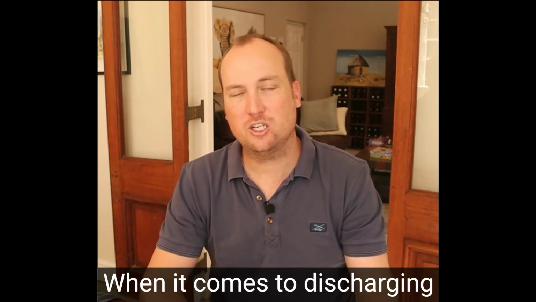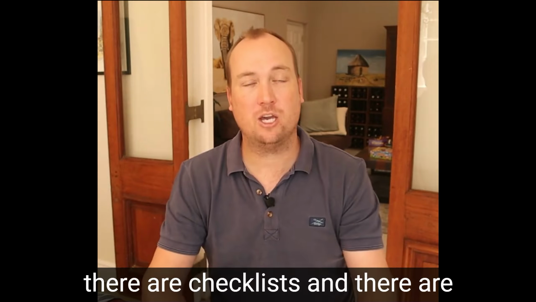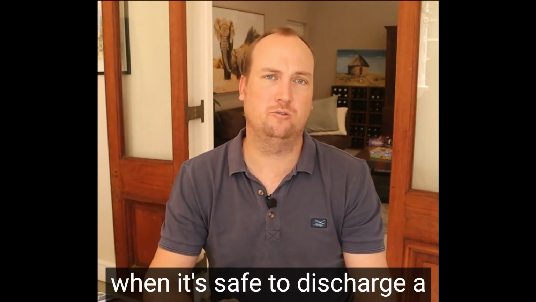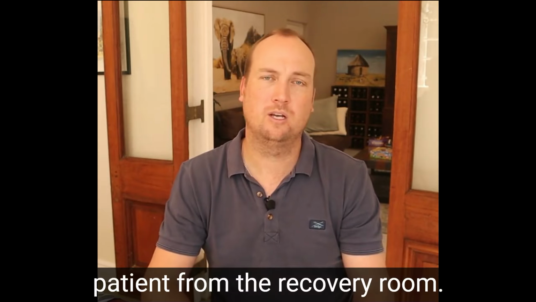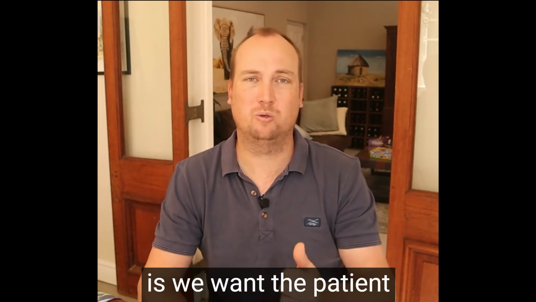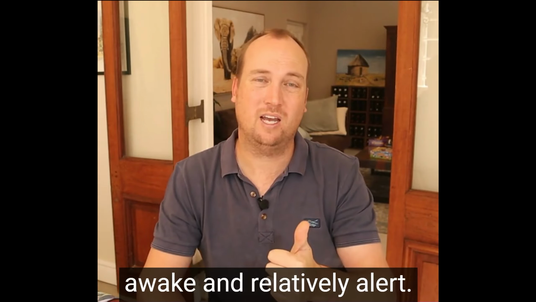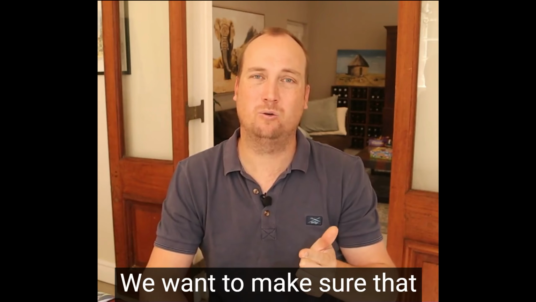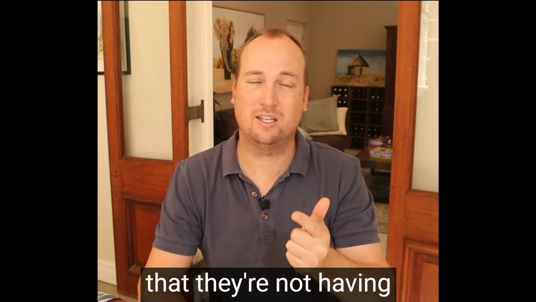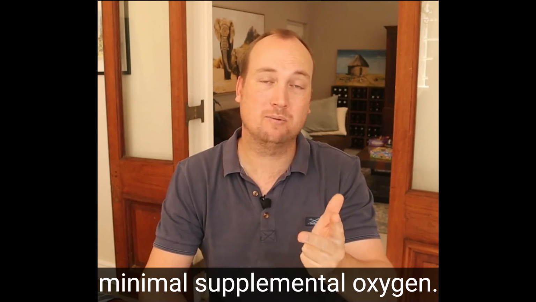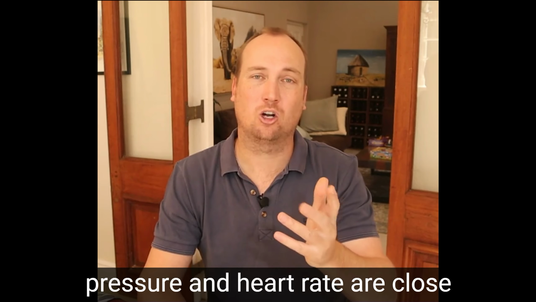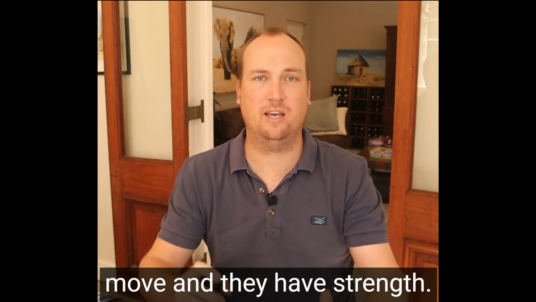When it comes to discharging patients from the recovery room, there are checklists and there are scoring tools to help you know when it's safe to discharge a patient from the recovery room. But basically what we want is we want the patient awake and relatively alert. We want to make sure that they're able to protect their airway reflexes. We want to make sure that they are ventilating adequately, that they're not having apneas, and that they require minimal supplemental oxygen, and that their vital signs of blood pressure and heart rate are close to what their normal baseline is. And then we want to check that the patient is able to move and they have strength.